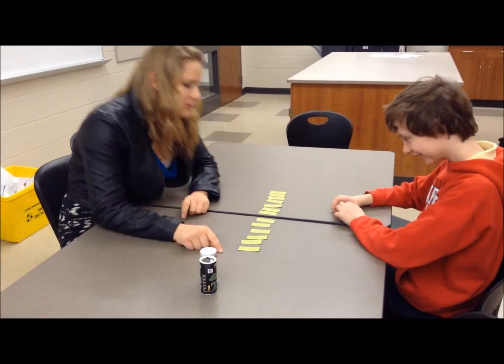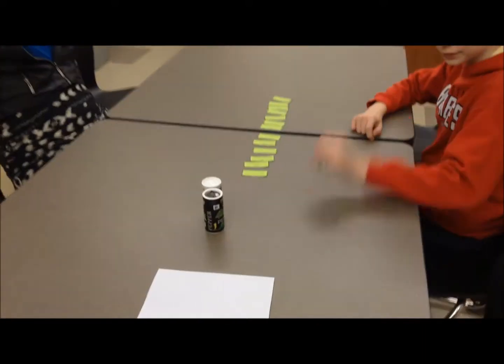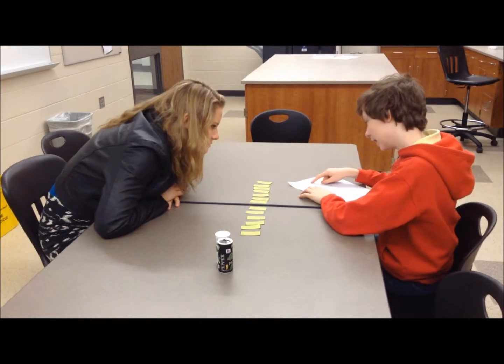Who has the first card? I have the first card. All right, so you can check your list right there. See if you got it right.